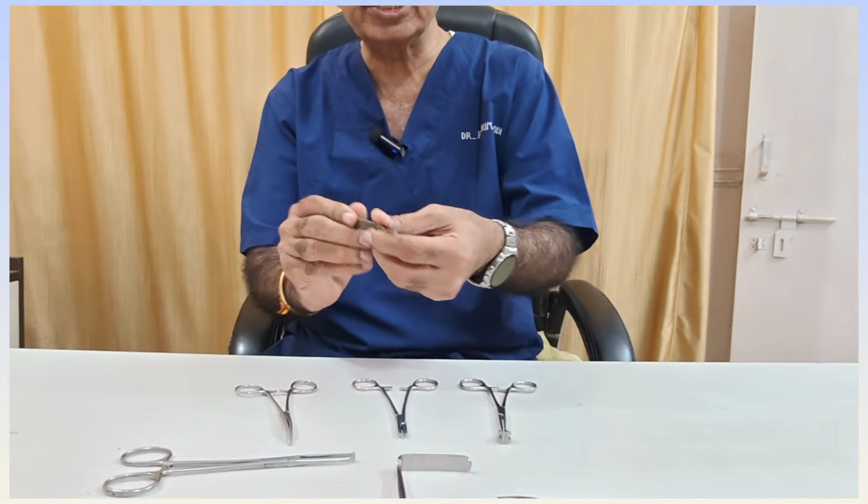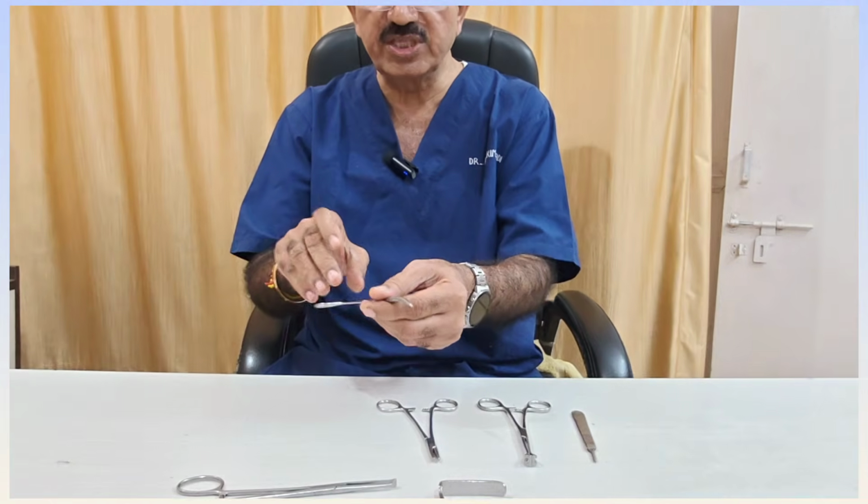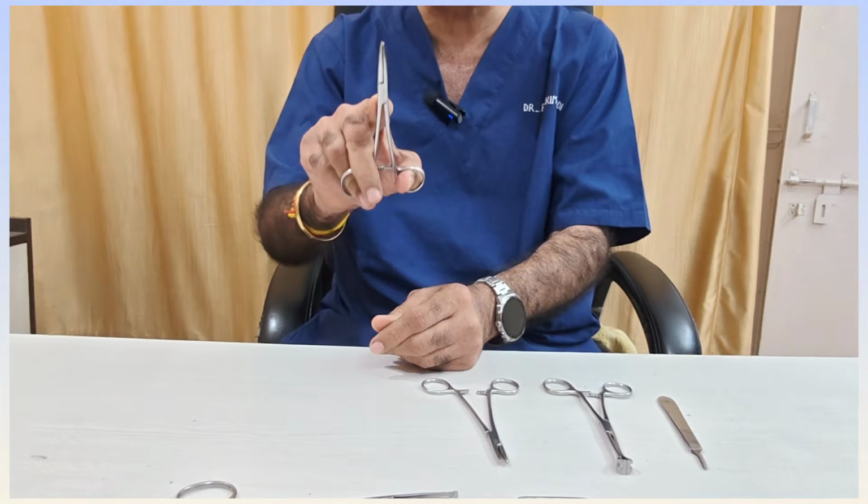Suppose this instrument you have to hold with the pen grip method. That will be the answer to the second question. Any type of forceps, tooth forceps, plain forceps or Adson forceps, should be held with the pen grip. So there are 2 types of grip. My answer to the second question will be the grip: how will you hold it? If this instrument, you hold it with 4 fingers. If it is a forceps, you hold it with the pen grip.